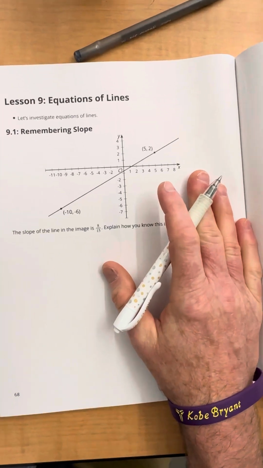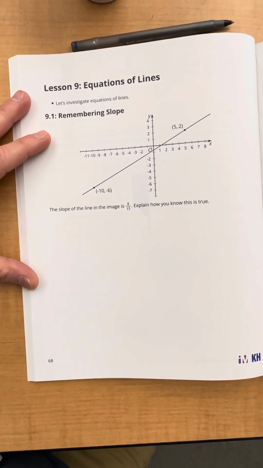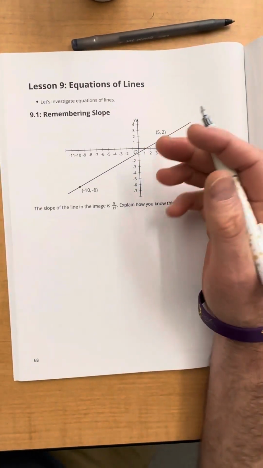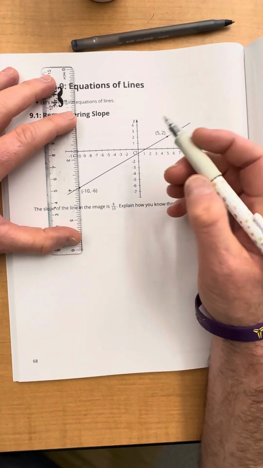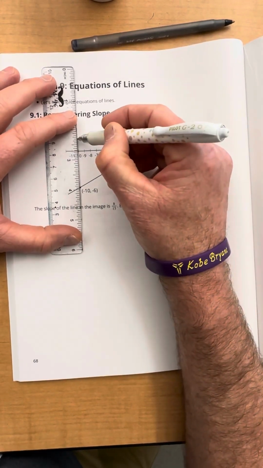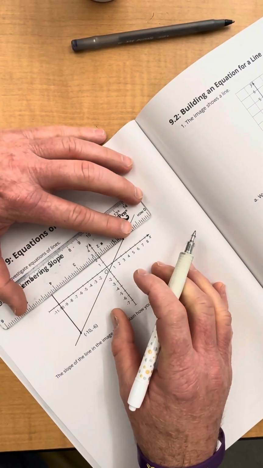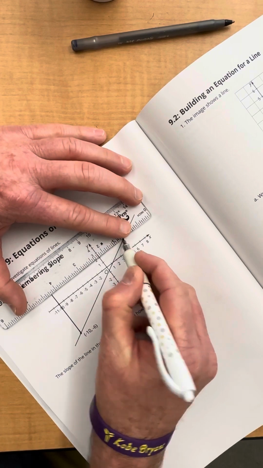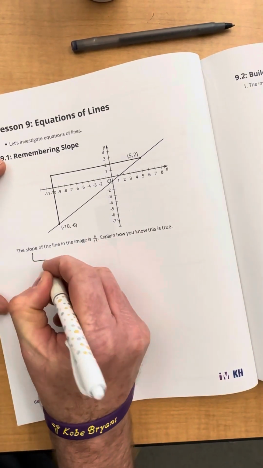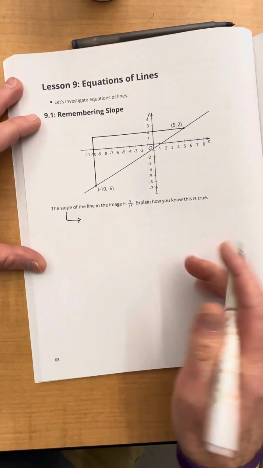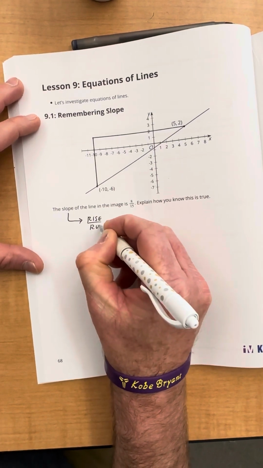So, let me zoom in a little bit. All right, so the reason the slope is 8 over 15 is because slope represents the rise over the run.